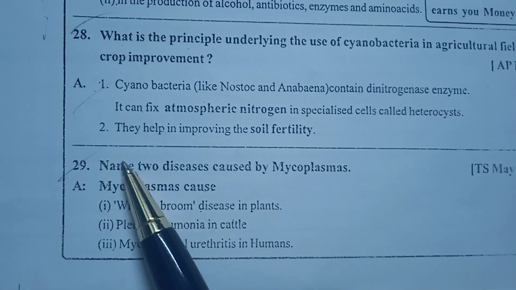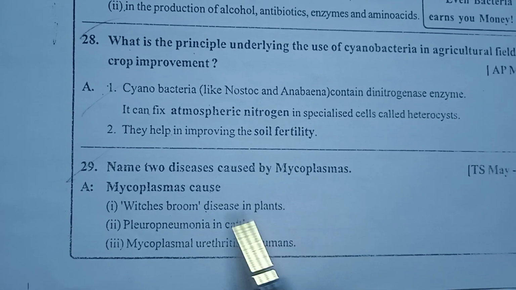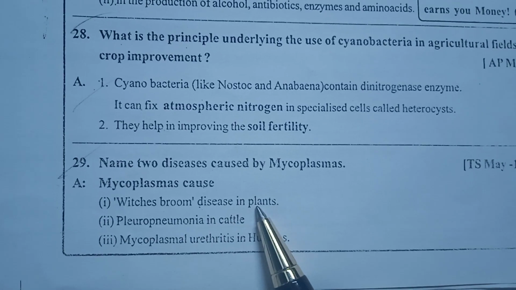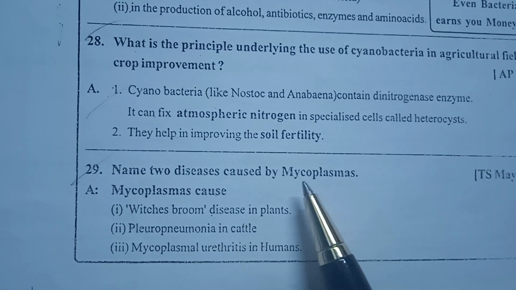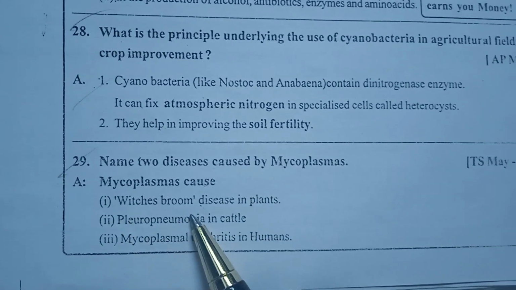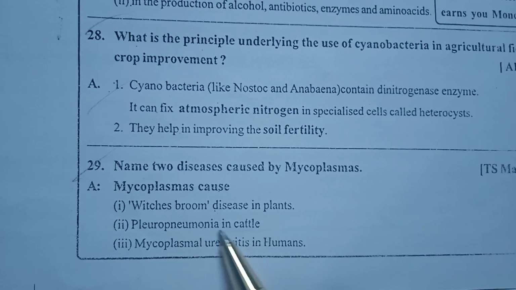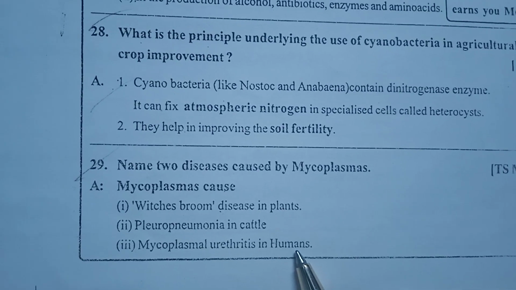So here it is asking to name two diseases caused by mycoplasmas. Not always, but sometimes, they cause witches' broom disease in plants, pleuropneumonia in cattle, and mycoplasmal urethritis in humans.